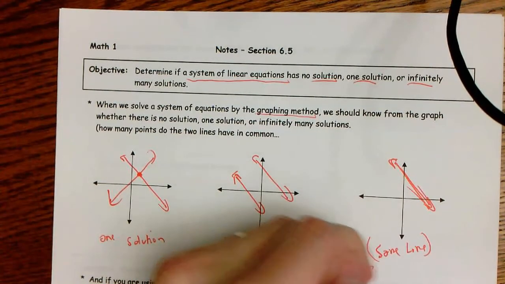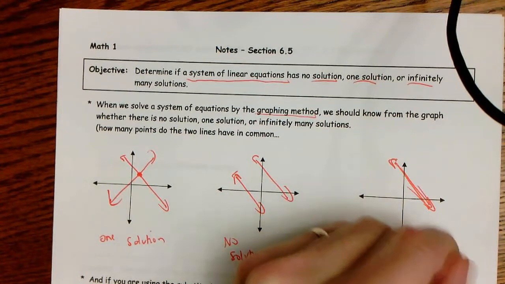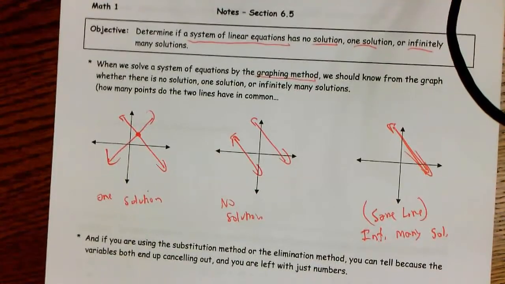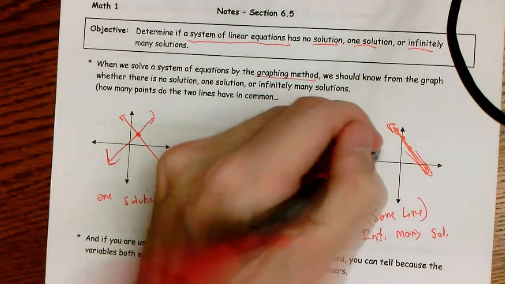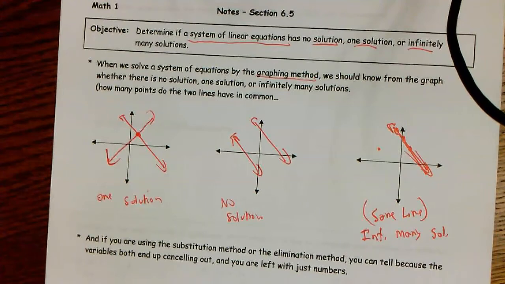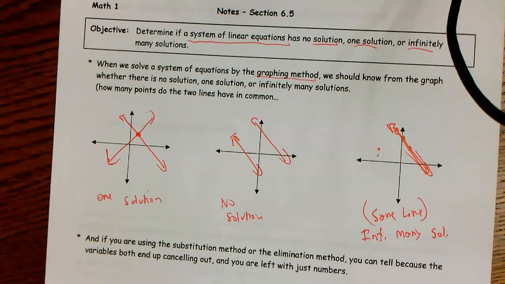So if they're the same line, that tells you that there's infinitely many solutions. Notice that that is not all solutions, it's infinitely many. Any point that is on the line would be a solution, but points not on the line would not be a solution. So it's not all solutions, but it is infinitely many solutions.